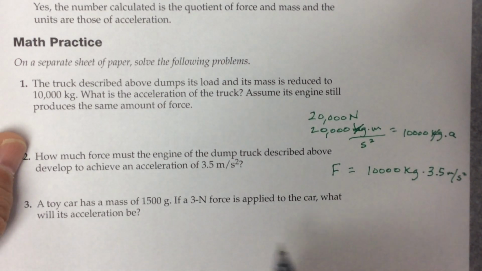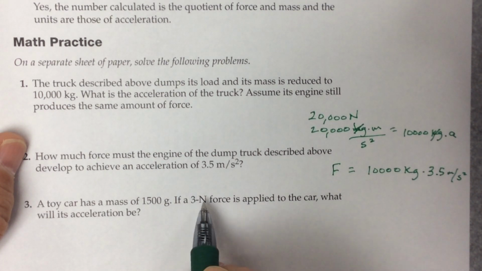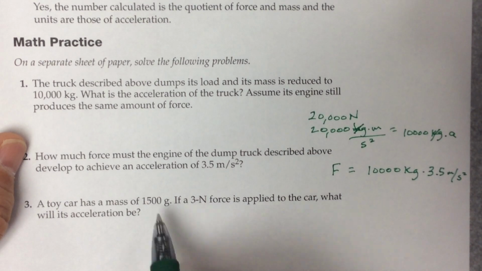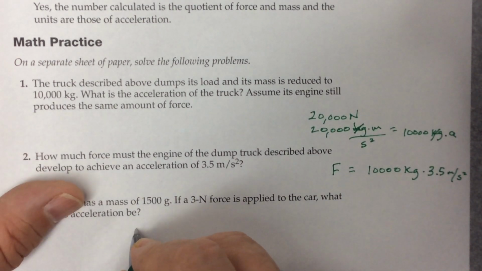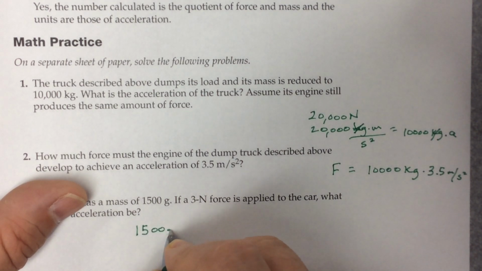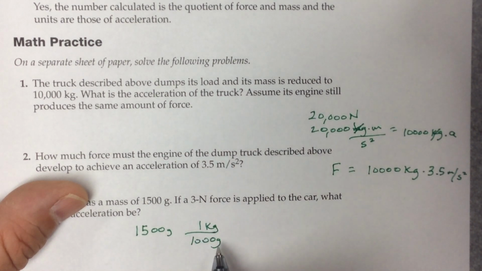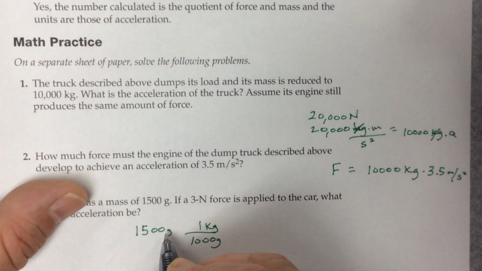Number 3, we've got grams. That automatically raises a red flag. If I have newtons, the only way that everything is going to cancel is if I'm in kilograms, meters, and seconds squared. So I have to trade grams in for kilograms. 1,500 grams. There's 1,000 grams in 1 kilogram, so I have to divide by 1,000, so I'll move the decimal to the left 3 places. 1, 2, 3.